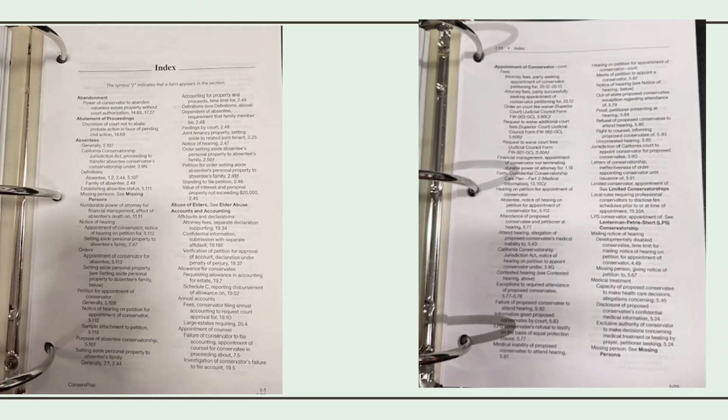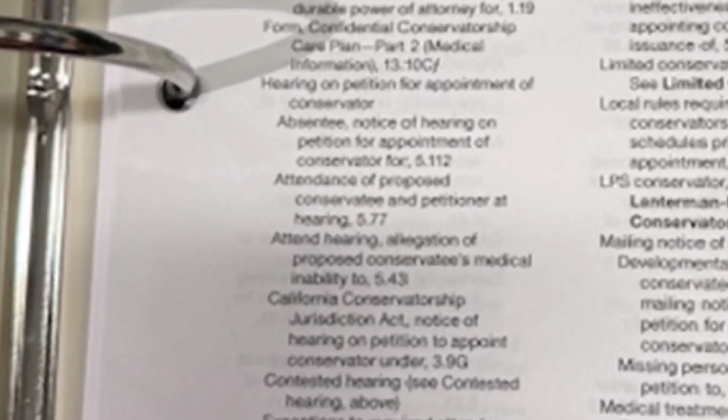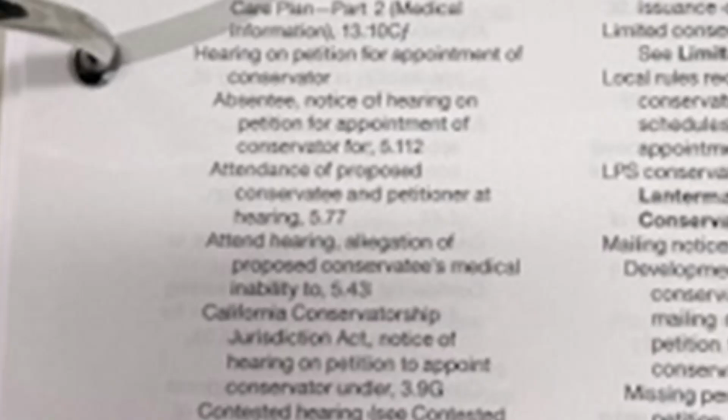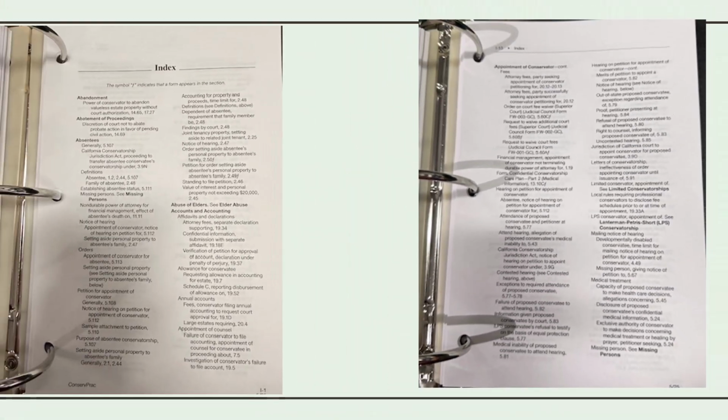I could also take an index approach. In the back of the volume, or in a multi-volume set in the back of the last volume, there will be an index. Over here on the left is where the index to this volume starts, or to this set starts. On the right, if you see, I can focus in. So I've focused in on hearing on petition for appointment of conservator. And by looking under that heading, I can see there's one that says attendance of proposed conservatee and petitioner at hearing, referring me to section 5.77, which is the same section the table of contents referred us to.